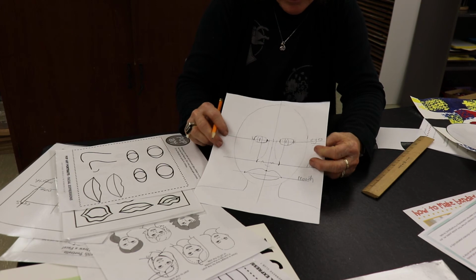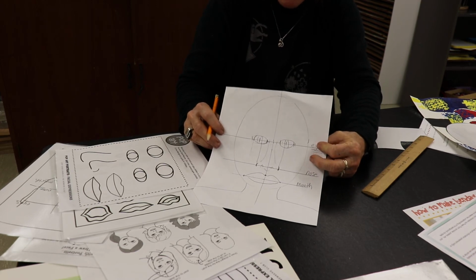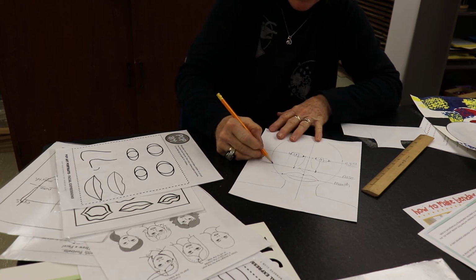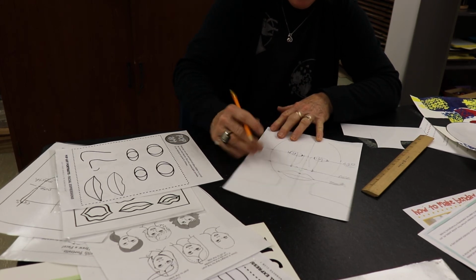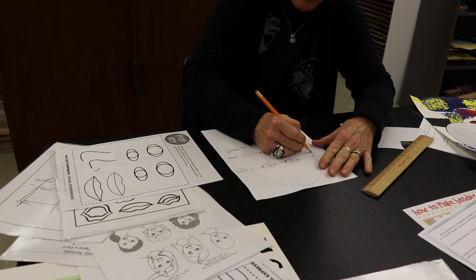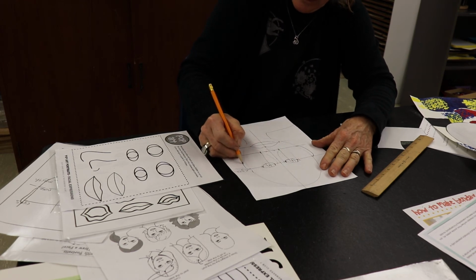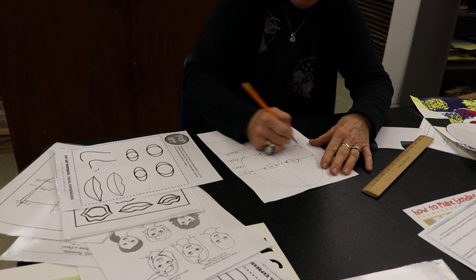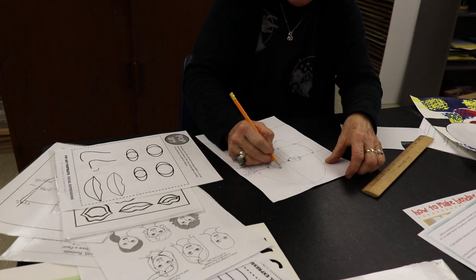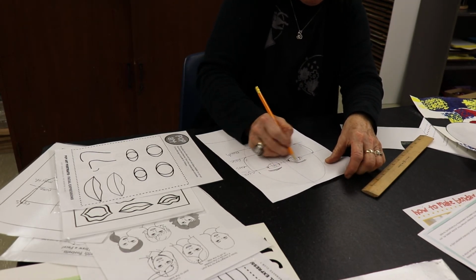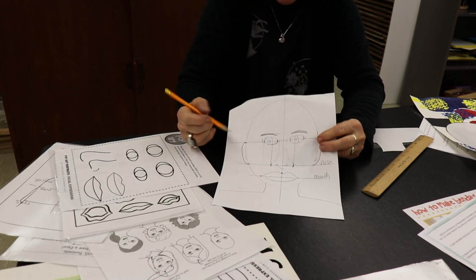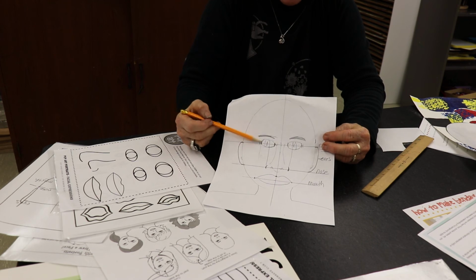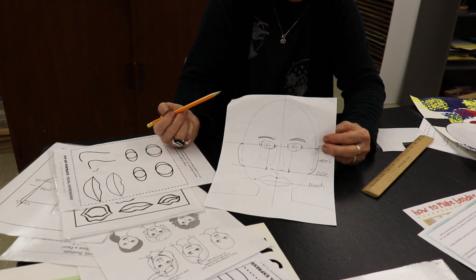Your ears, when you do your self-portrait, if your ears show, like my ears are kind of showing, your ears are between your nose and your eyes. So we're going to make a little curve. I'm going to add my eyebrows so it doesn't look so creepy. Okay. So your ears go between your eyes and your nose. So you remember, your eyes are really the focal point of your whole face.